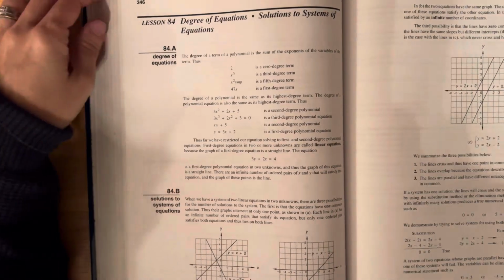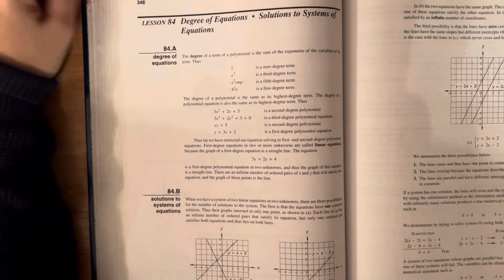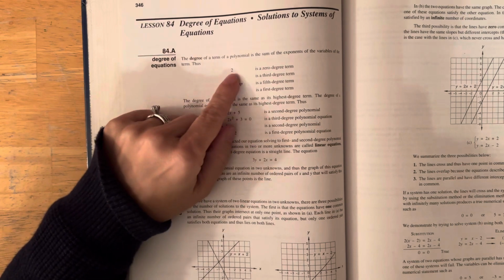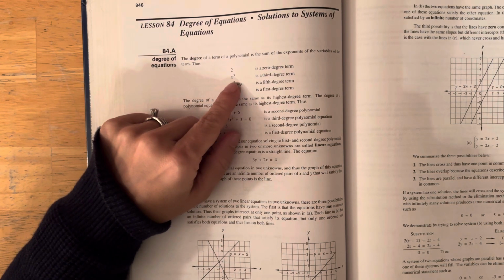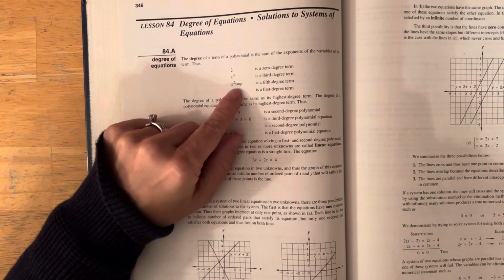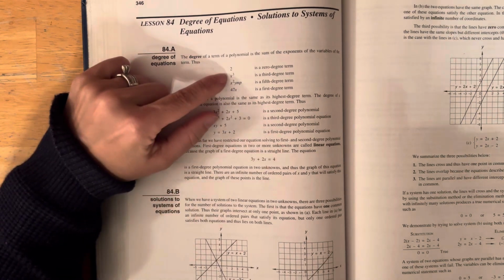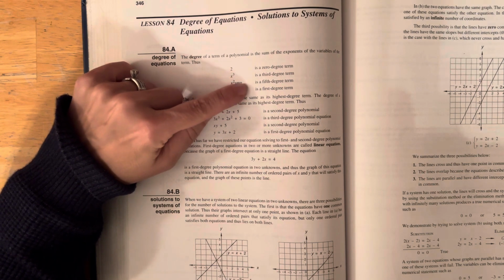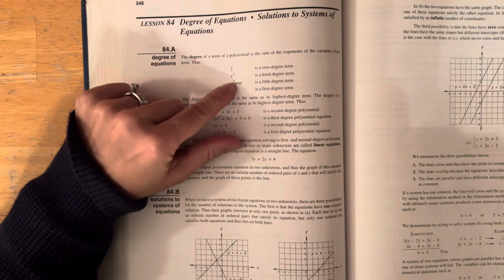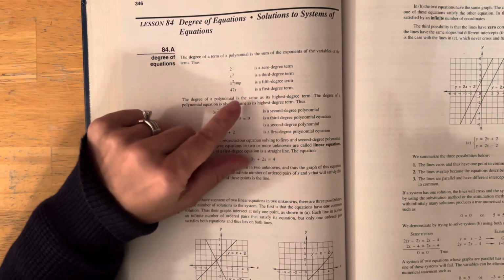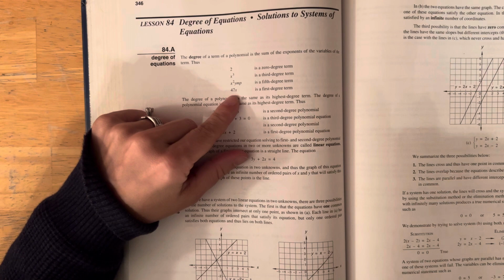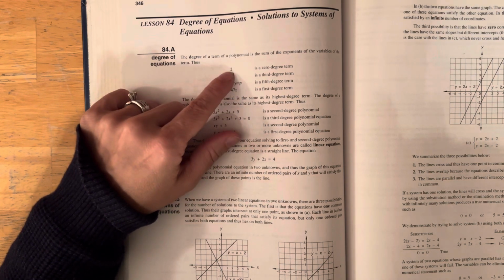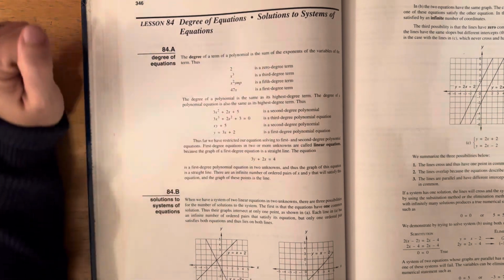Okay, the degree of a term of a polynomial is the sum of the exponents of the variables of the term. So 2 is a 0 degree term because it has no exponents. X cubed is a 3rd degree term, exponent is 3. This one is a 5th degree term because we have 2 as an exponent, and then y's exponent is 1, m's exponent is 1, p's exponent is 1. So 2 plus 1 plus 1 plus 1 is 5. In this one, we have a 1st degree term because anything with a variable would be an assumed 1. Okay, 2 doesn't have a variable, that's why it has 0 exponents.